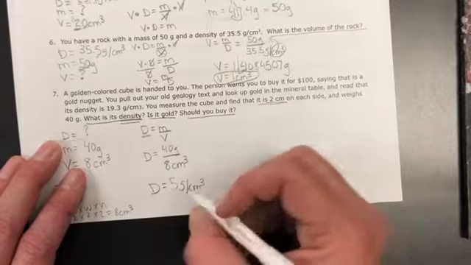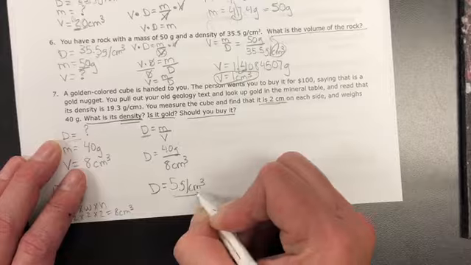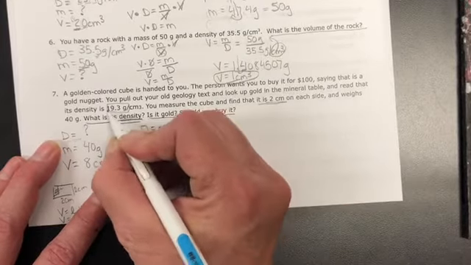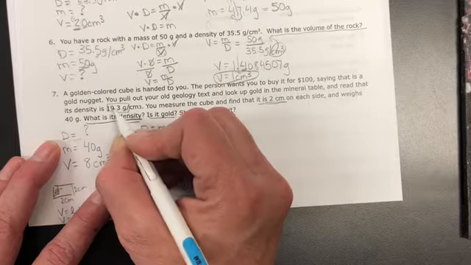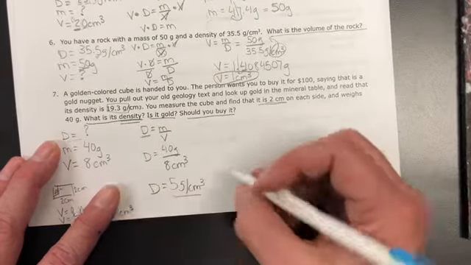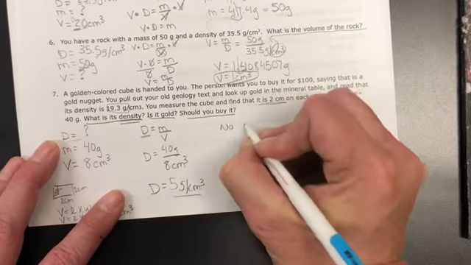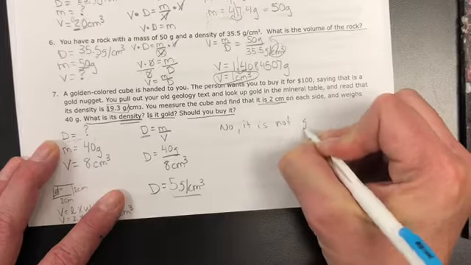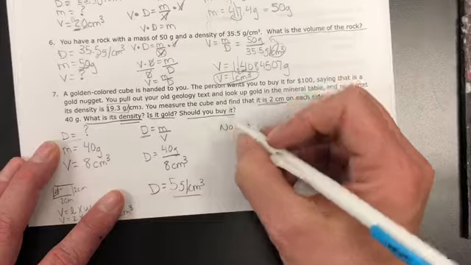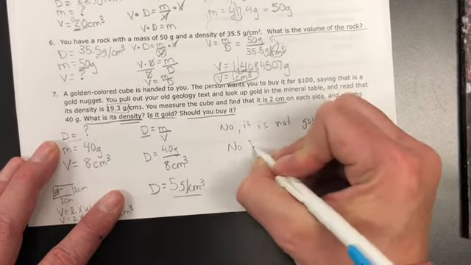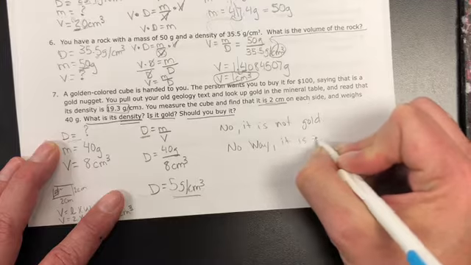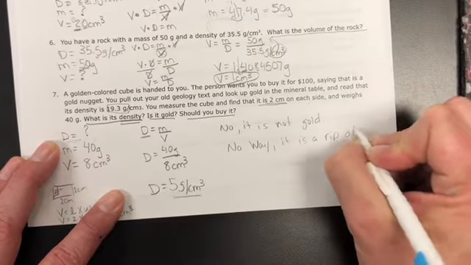Is it gold? So this density is 5 grams per centimeters cubed. We looked up the density of gold, and it should be 19.3 grams per centimeter. So no, it is not gold. Should you buy it? No way. It is a rip-off.